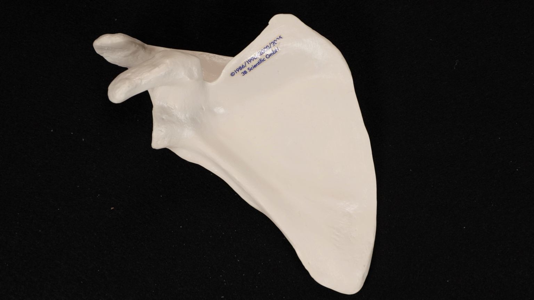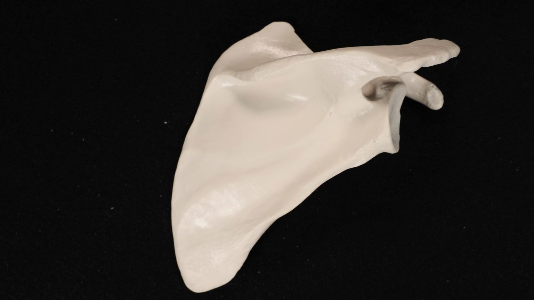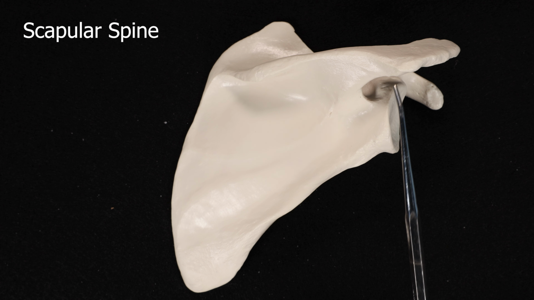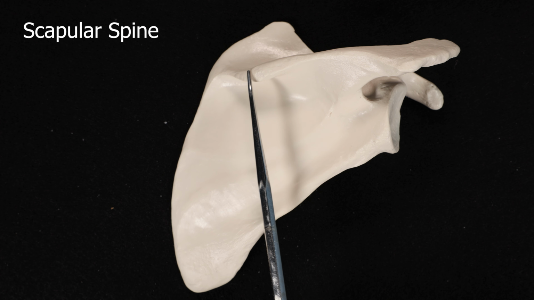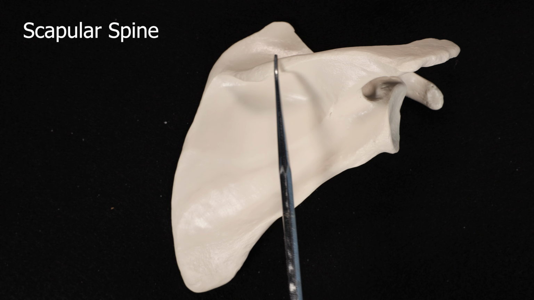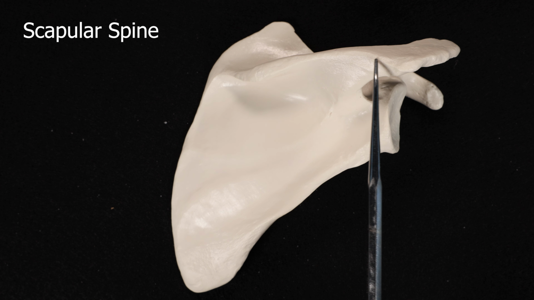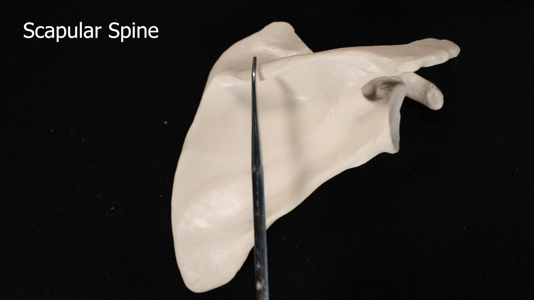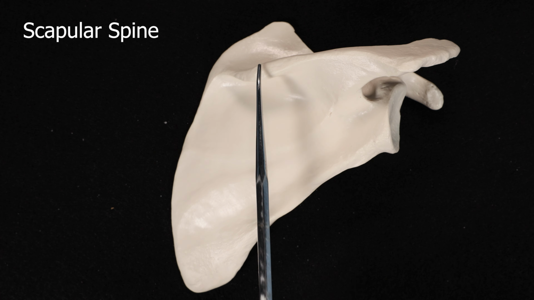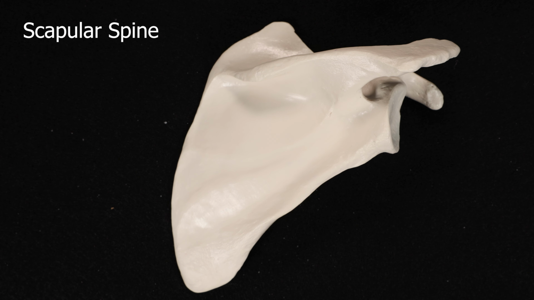So what we need to do is change orientation here now to the posterior side so you can see both perspectives. Now we're looking at a posterior view of the scapula. One of the big differentiating features is going to be the scapular spine, or the spine of the scapula. That's this line coming right down here. It's a ridge of bone that is protruding on the posterior surface. That is going to be the scapular spine or spine of the scapula.